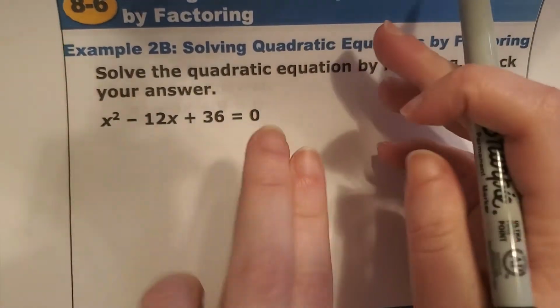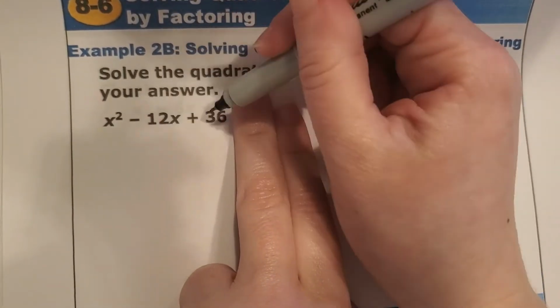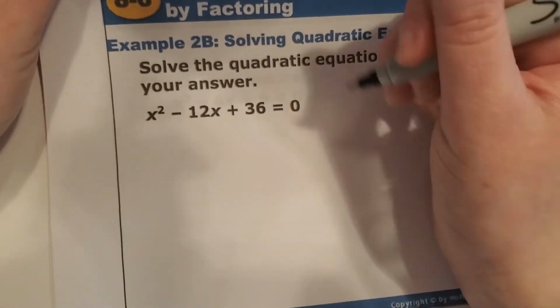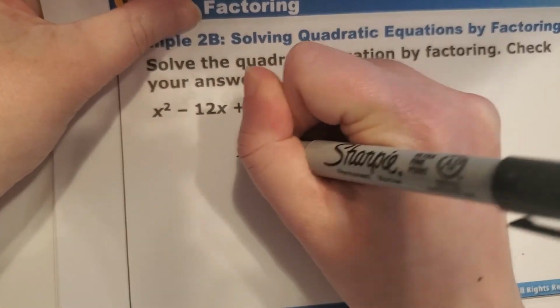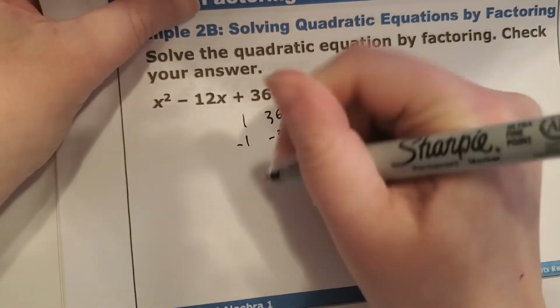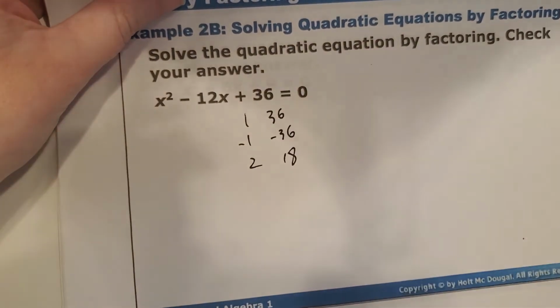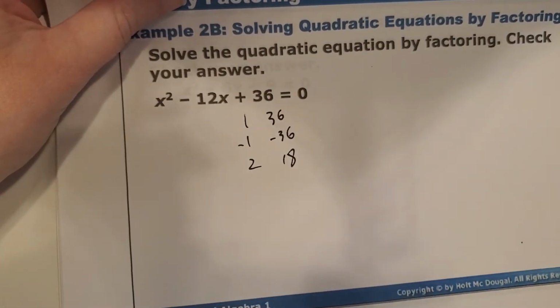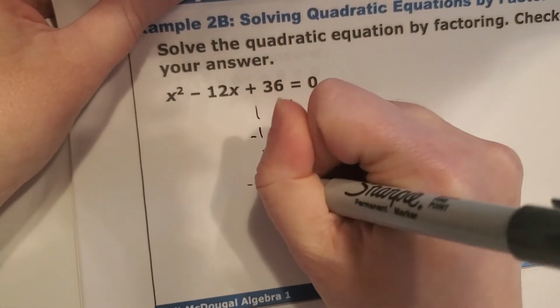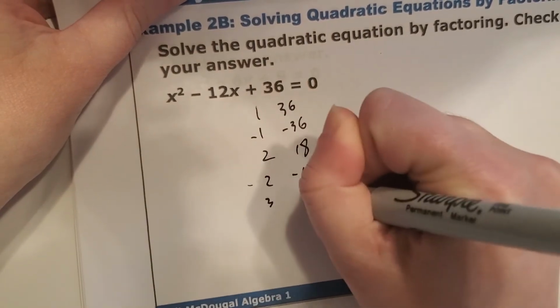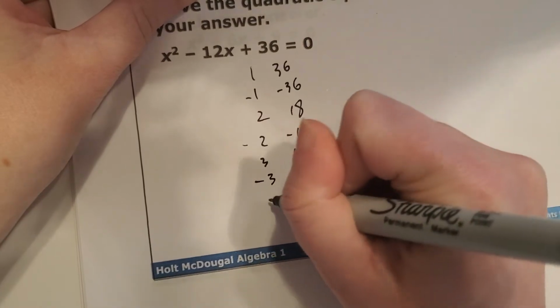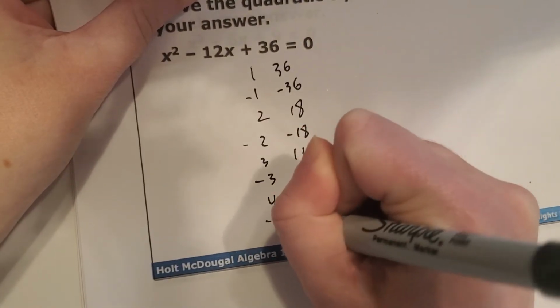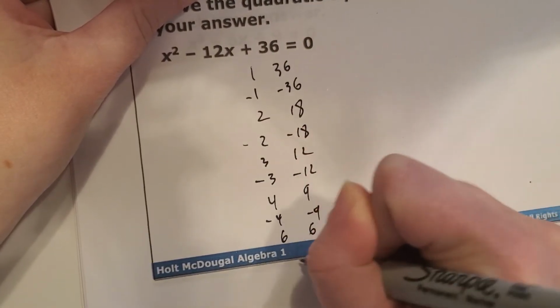Same idea. We're going to ignore this and just focus on factoring. Factors of 36: 1 and 36, 2 and 18, I think, right? 36 divided by 2 is 18, yep. 3 and 12, 4 and 9, and 6 and 6.